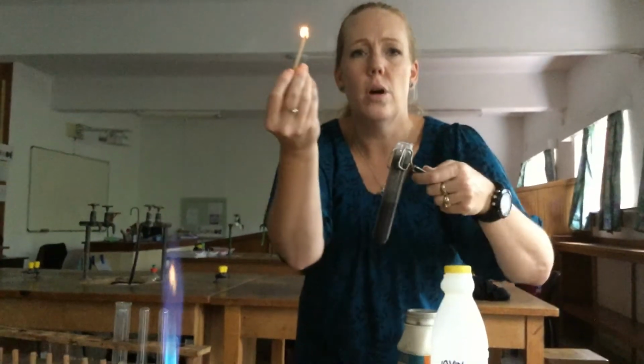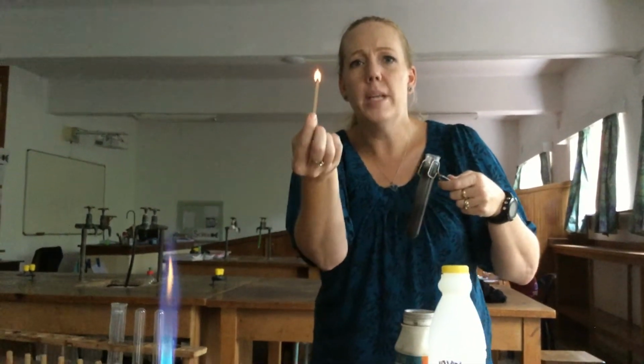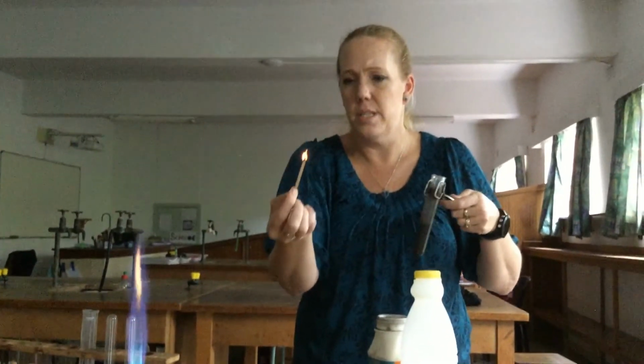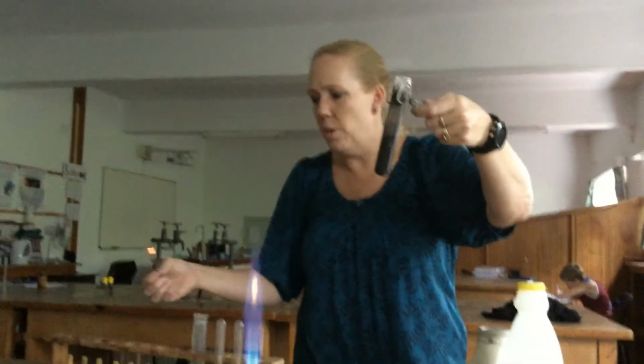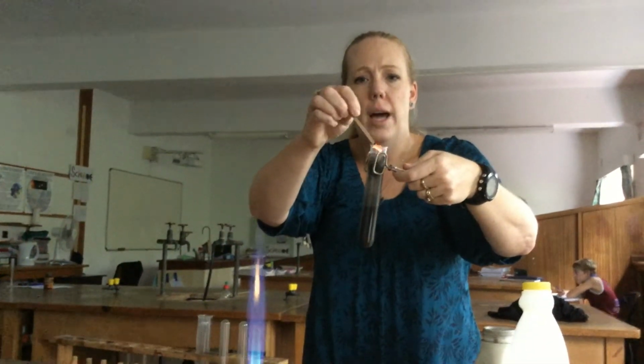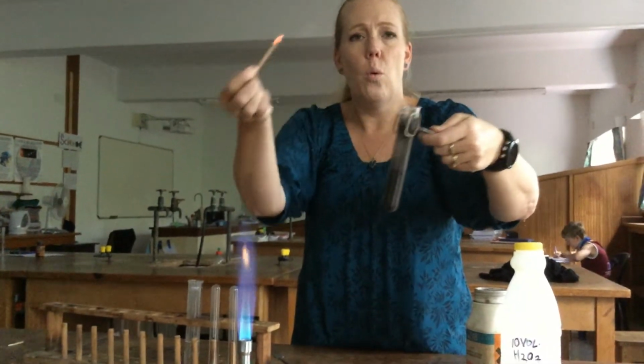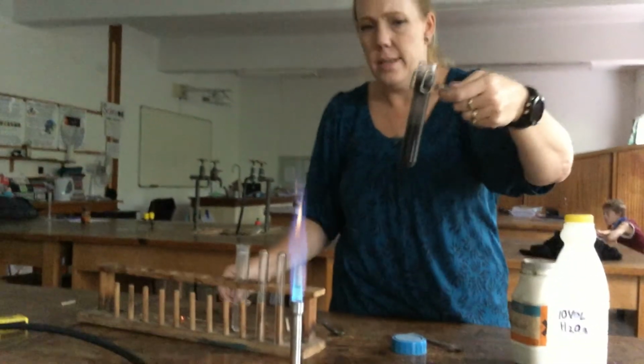Test for oxygen: a glowing splint will relight in the presence of oxygen. So a catalyst speeds up the decomposition of hydrogen peroxide into water and oxygen.